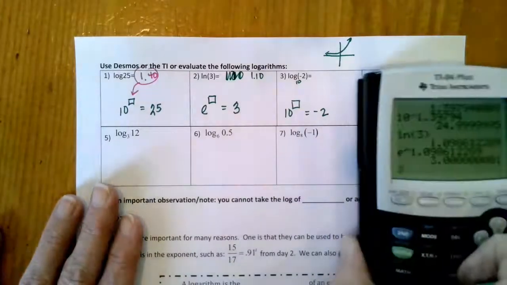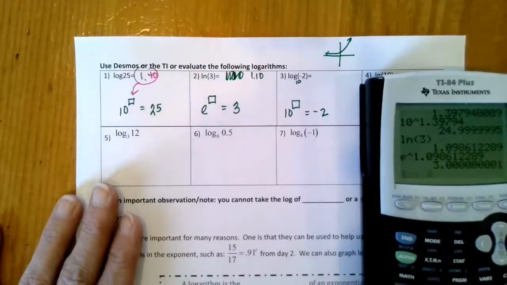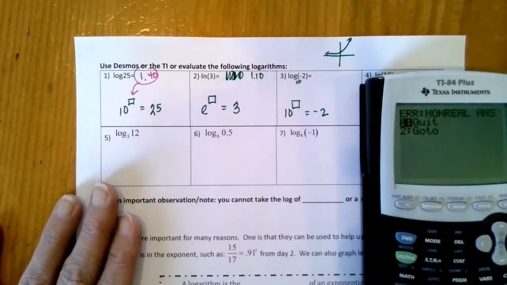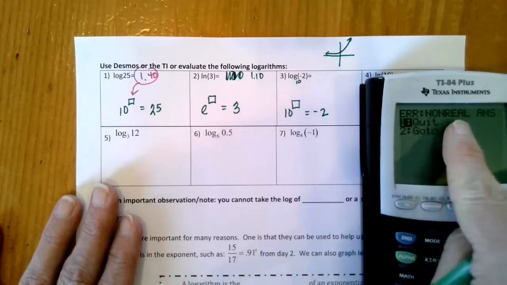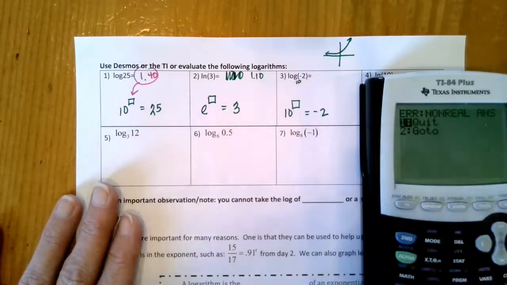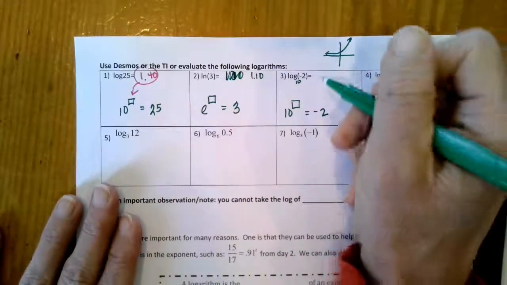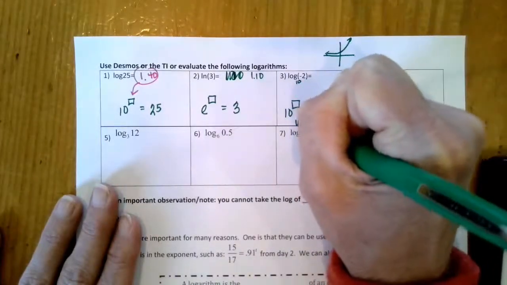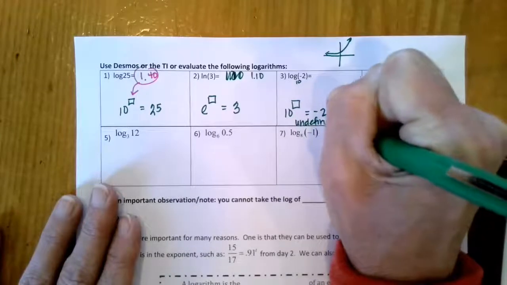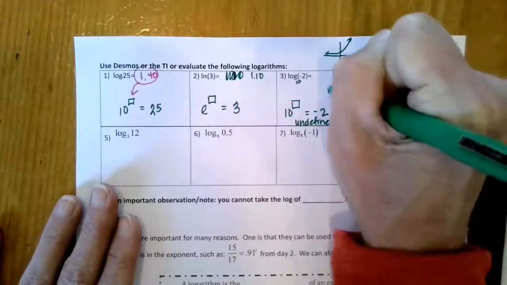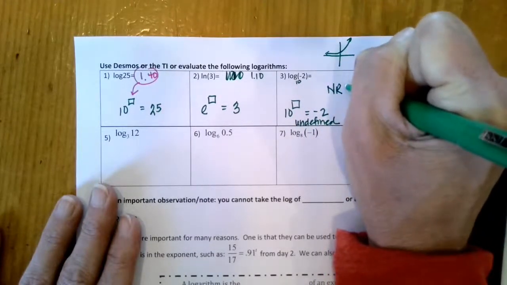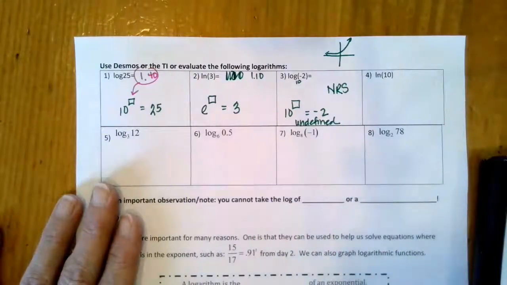And I'm already suspicious of this one not working out. So go ahead, what is the log of -2? Notice I get a non-real answer, something that doesn't work. So what we're going to say is this is undefined, there's no real solution.